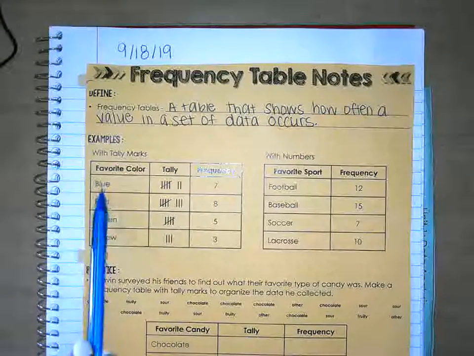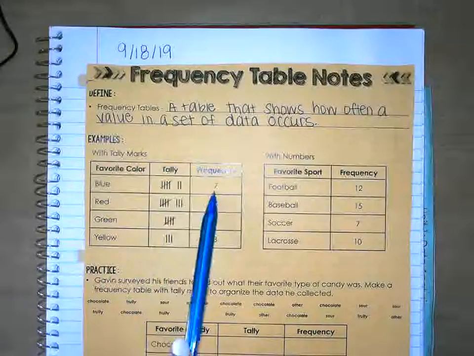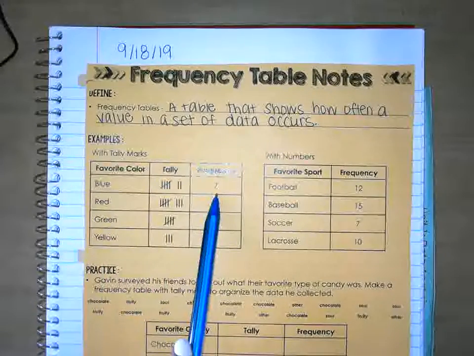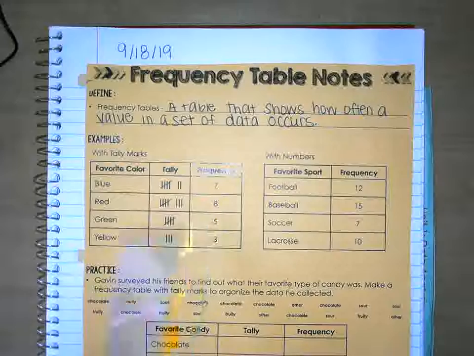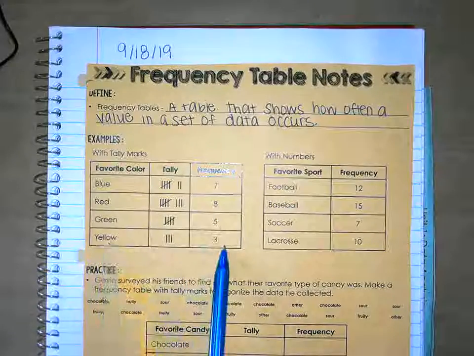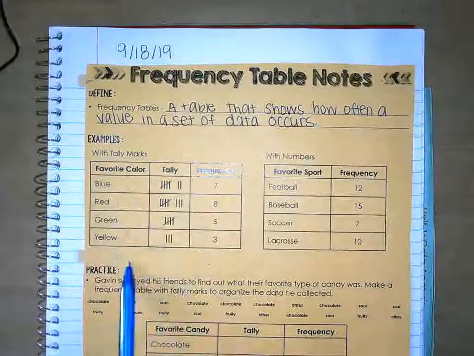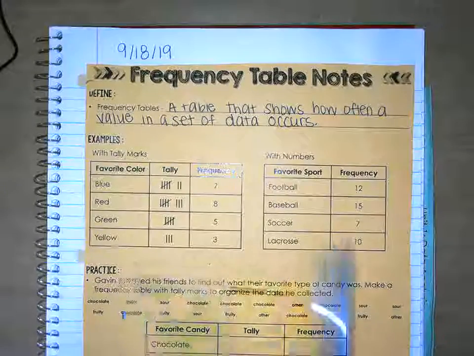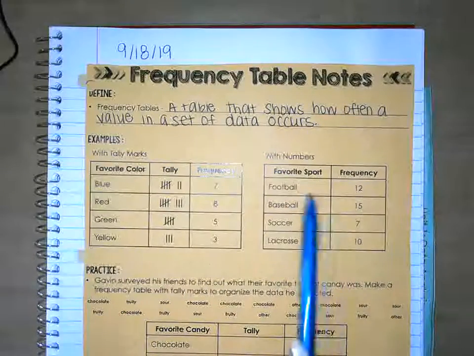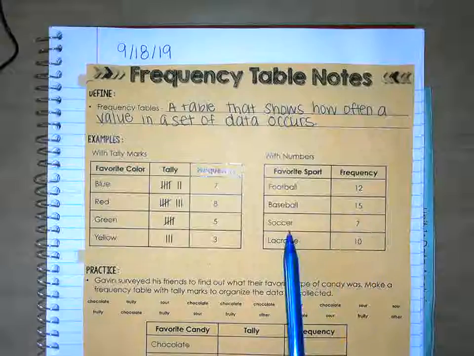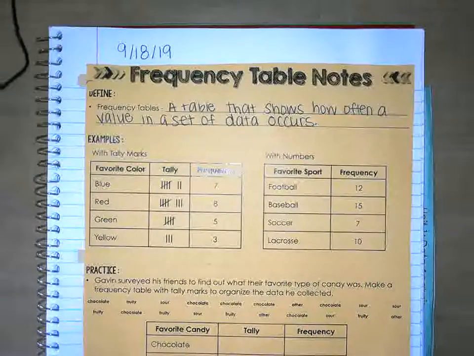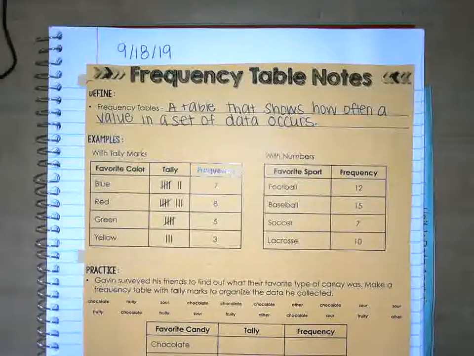This is telling you that blue, there are 7 tally marks, so the frequency it occurs is 7 times. Red, 8. Green, 5. Yellow, 3. It is how often that favorite color occurs. Or for instance, with favorite sport, football is 12, baseball is 15, soccer is 7, lacrosse is 10. It is how often that favorite sport occurs.